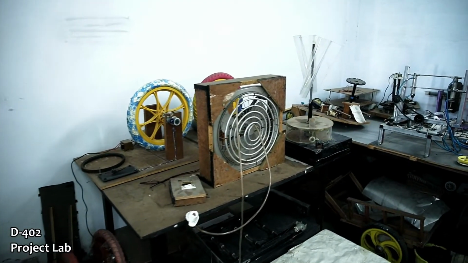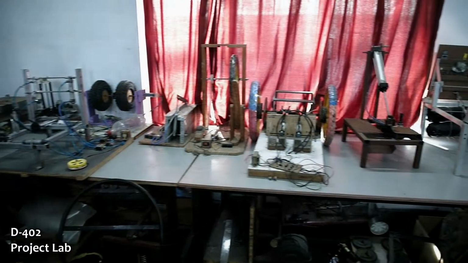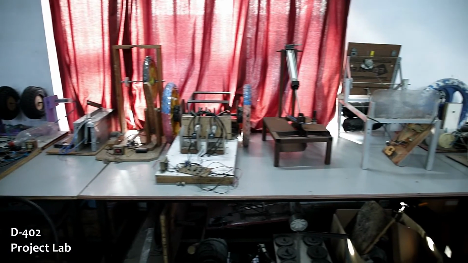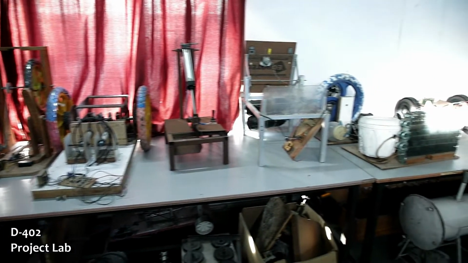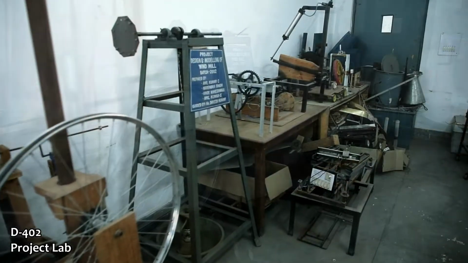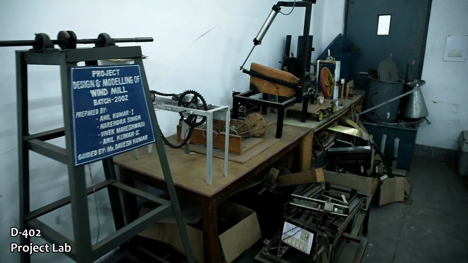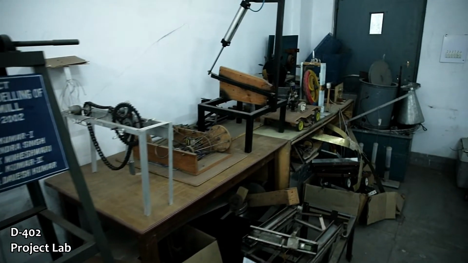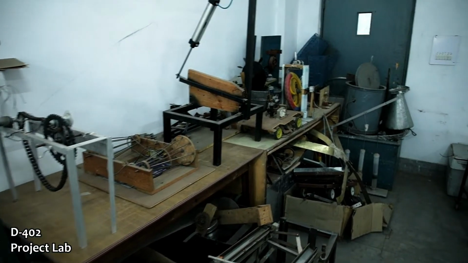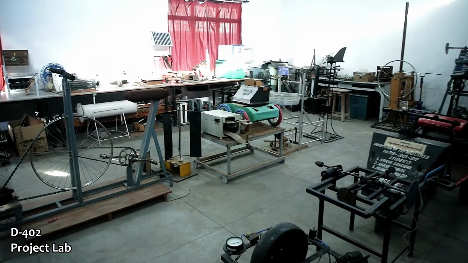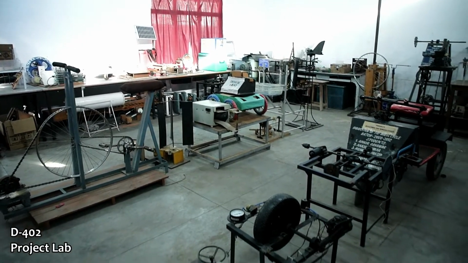Testing on material is done in material science and testing lab. Manufacturing science lab is used for manufacturing and finishing of workpieces. These projects are then assembled in workshop. After completing the curriculum, these projects are again placed in project lab for display and showcasing the skills of our students.